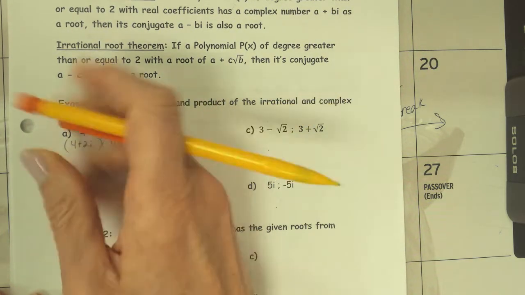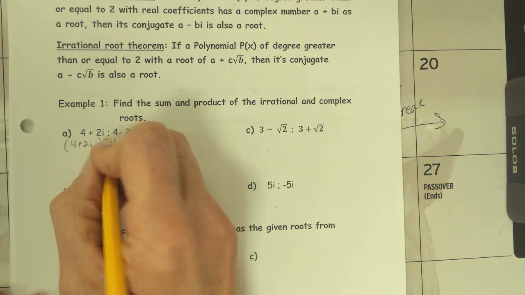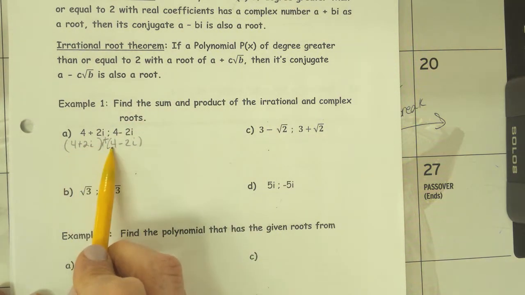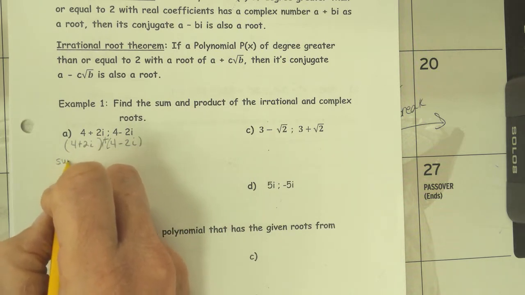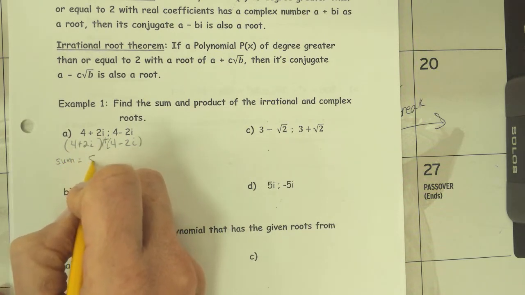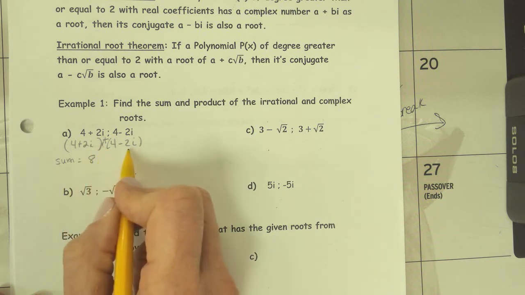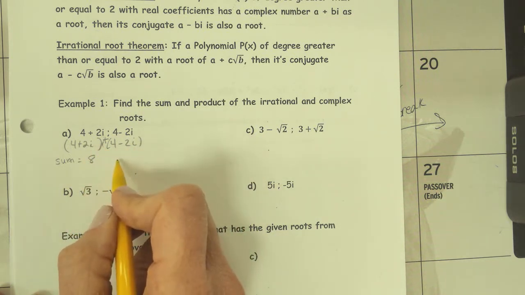And when you add complex numbers, you add the real part with the real part. So 4 plus 4 is 8. And then 2i plus a negative 2i would be 0. So the sum would just be 8.